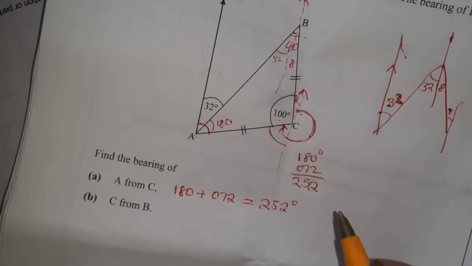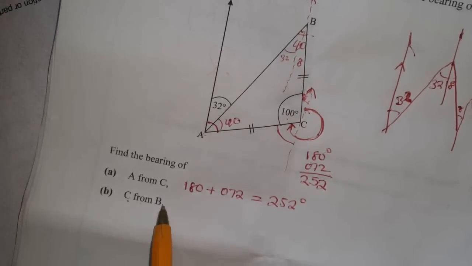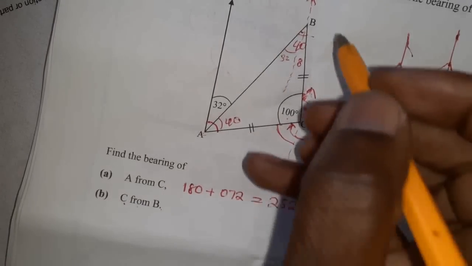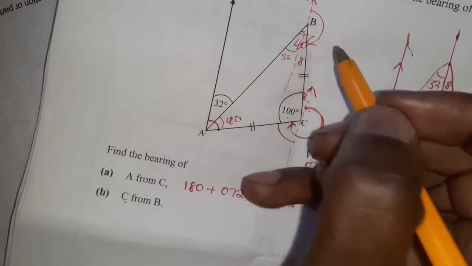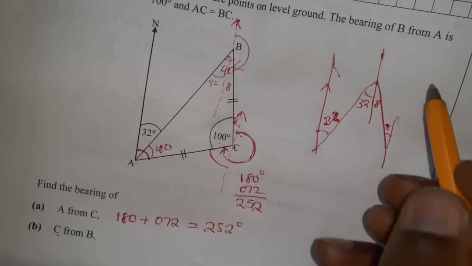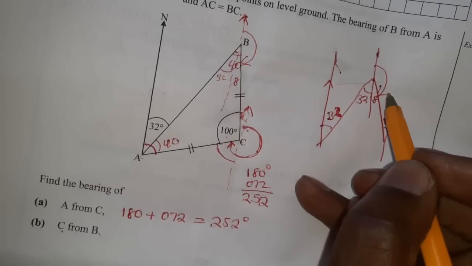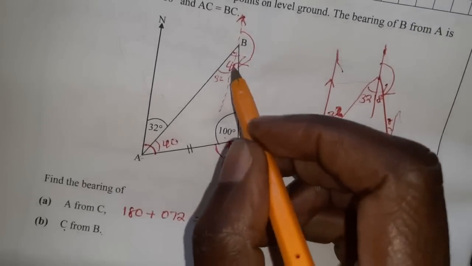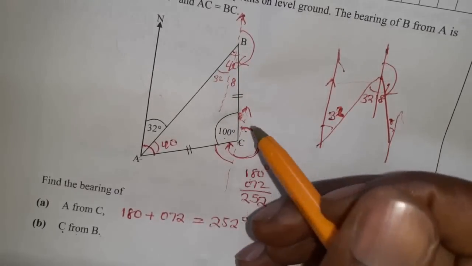Then the bearing of C from B is this one. In this case we are looking at the bearing of this one. So you just remove this 8 from 180.